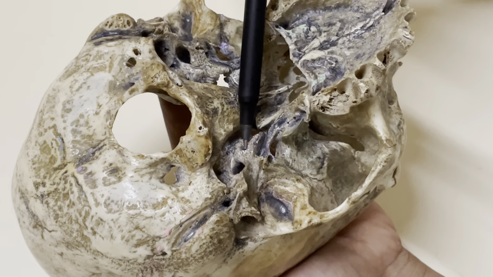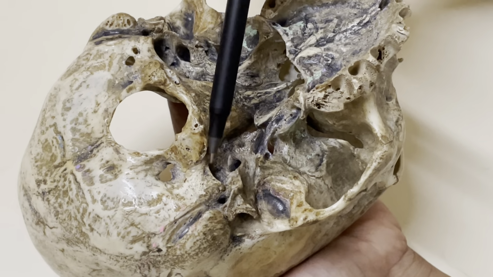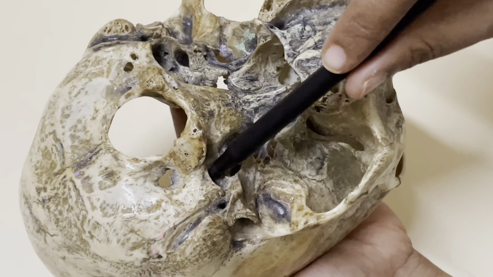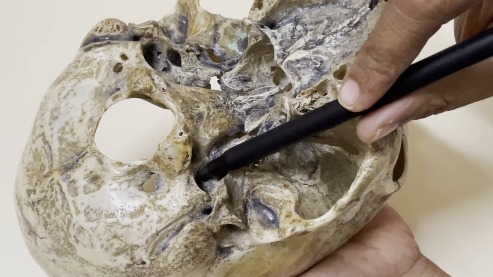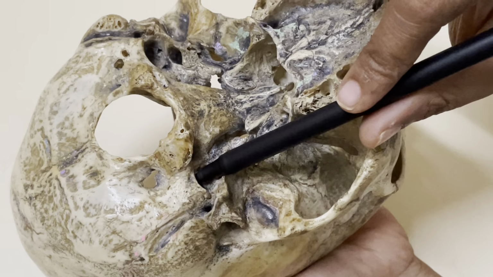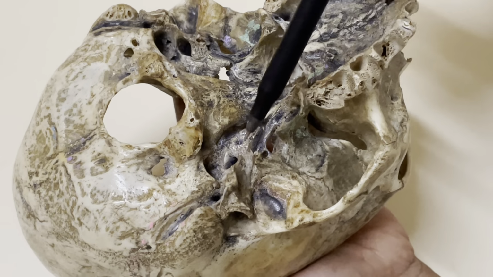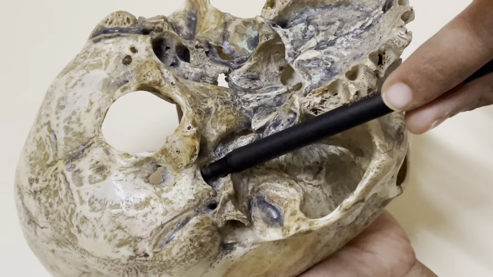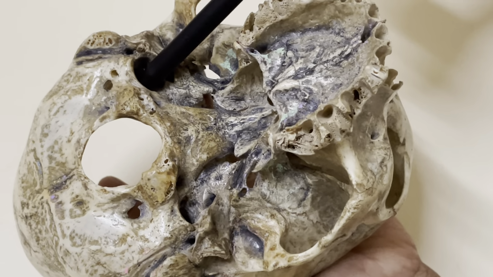Between the petrous part and the occipital bone, we have a foramen, that is the jugular foramen. Okay, jugular foramen. So between the occipital bone and the petrous part, we have the jugular foramen. This is the jugular foramen. Okay.